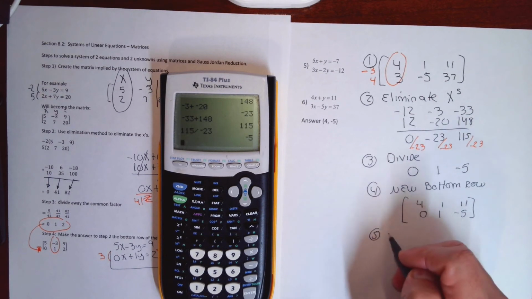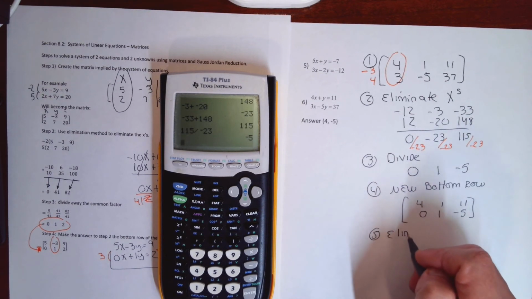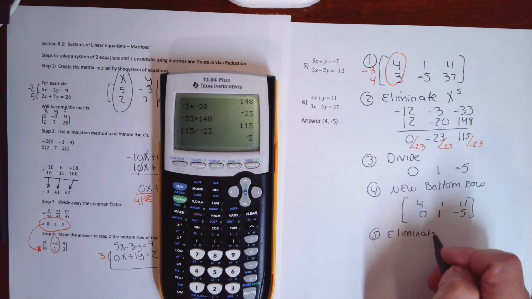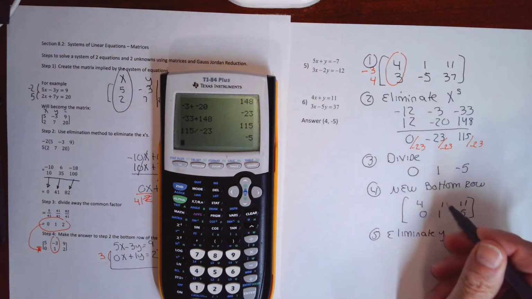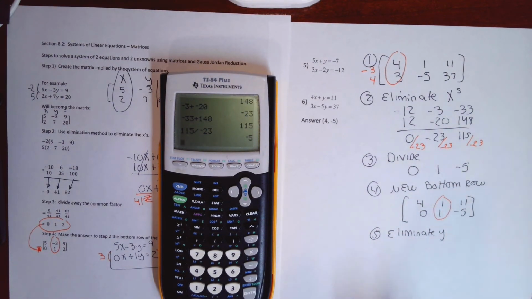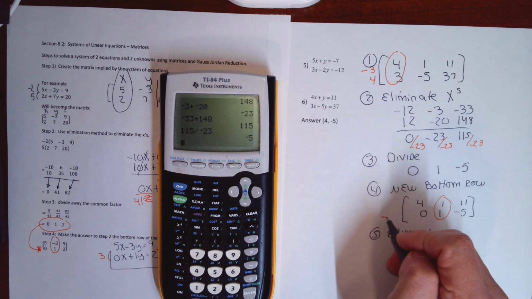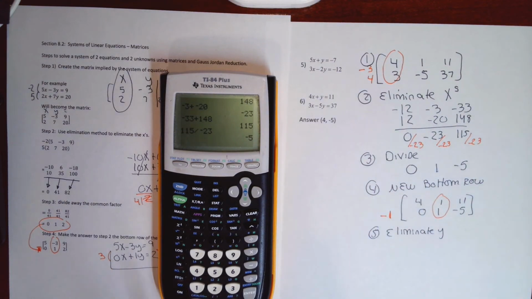Step 5, eliminate the y's. These aren't particularly hard to eliminate. I'm just going to get opposites, and it doesn't matter if you multiply differently than me, you'll get the same work. I'm going to multiply there by -1.